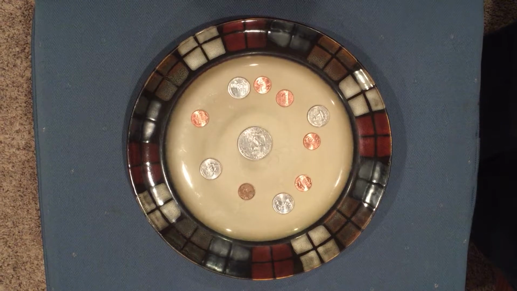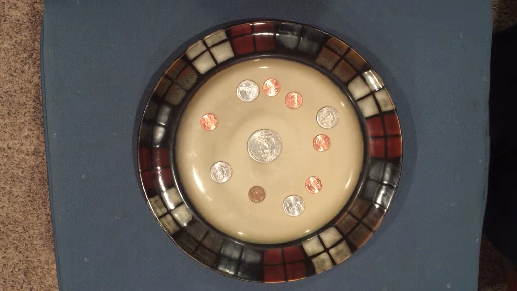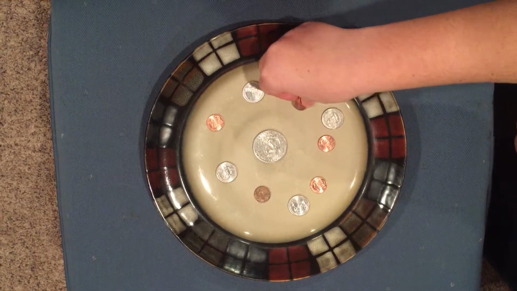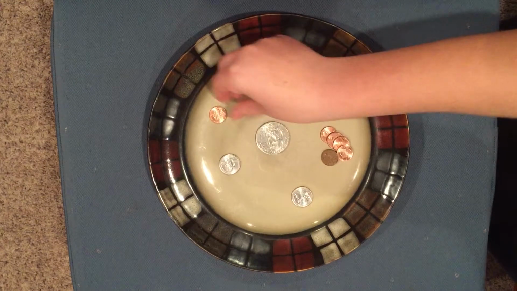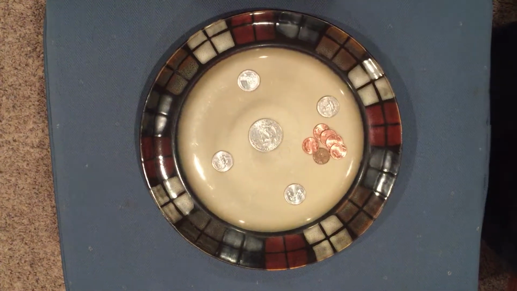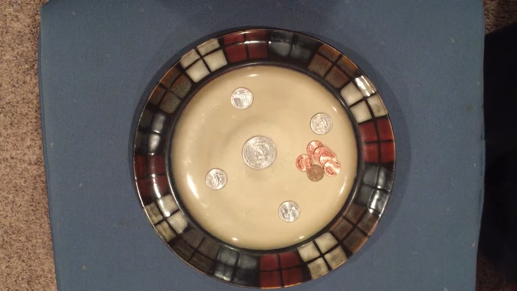Prophase is the first and longest phase, where the chromatin condenses into chromosomes, as shown by the pennies here grouping together to represent the chromatin grouping into the chromosomes. The nuclear envelope also breaks down.